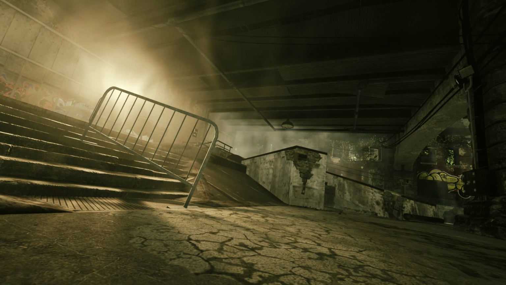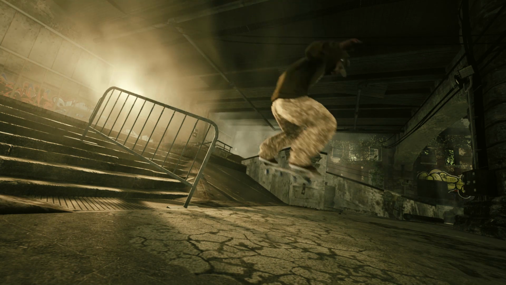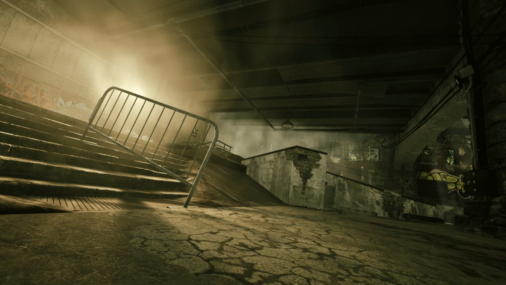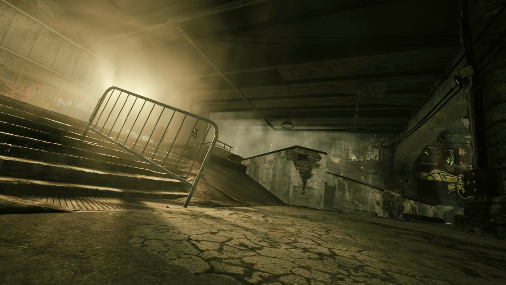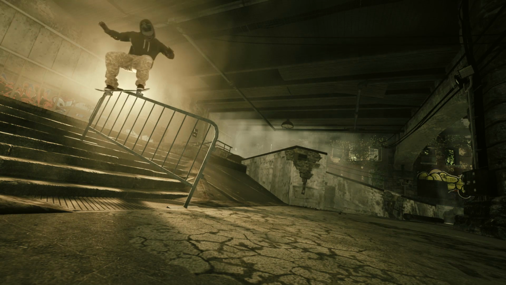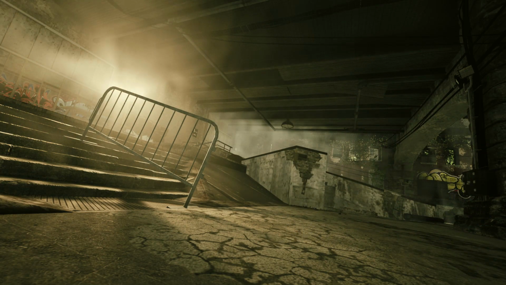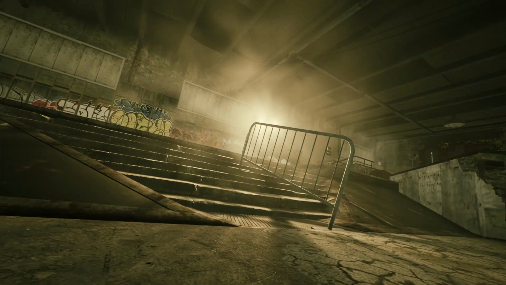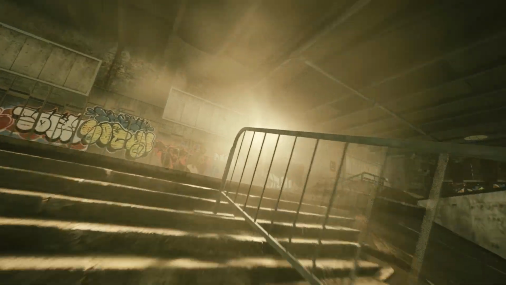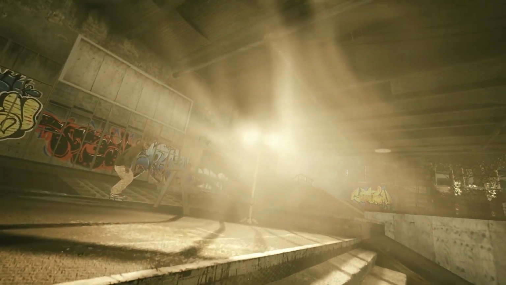Here we've got a small clip. As you see, it looks not bad right now. I made a small mistake making this trick, so it could be a little bit better, because the landing is a little bit sketchy.